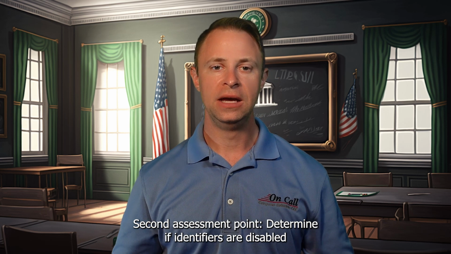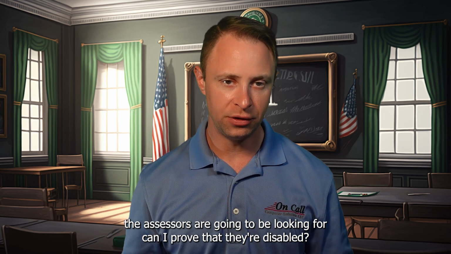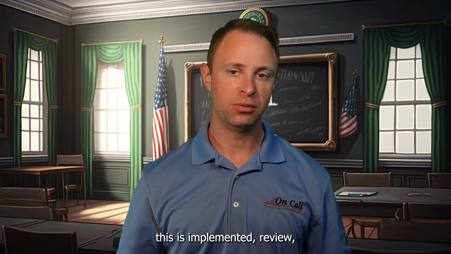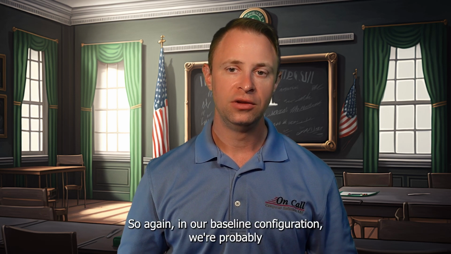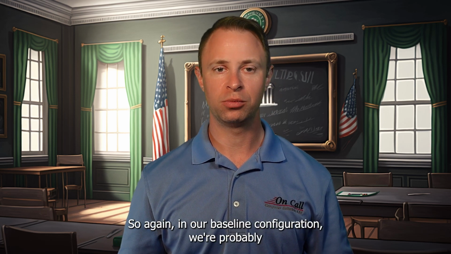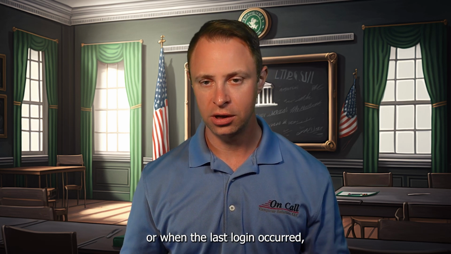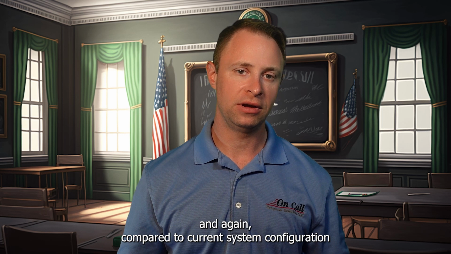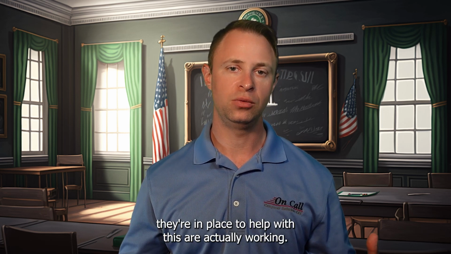Second assessment point, determine if identifiers are disabled after the defined period of inactivity. So again, the assessor is going to be looking for, can I prove that they're disabled? We're going to say this is implemented: review baseline configuration, and compare to current system configuration. In our baseline configuration, we're probably going to be able to see those accounts and how long they've been active or when the last login occurred. And again, compare to current system configuration to make sure that any group policies or anything like that in place to help with this are actually working.